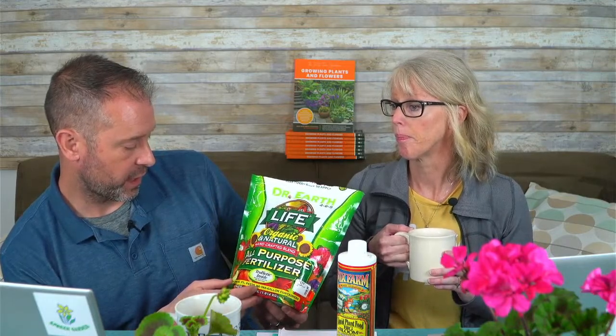Now there's 3 numbers. If you don't know, there's 3 numbers on every fertilizer container. And here's another one, and this is Dr. Earth's. We were happy with that. This is an organic and natural all-purpose fertilizer. Good stuff. Now this is more of a granular type of fertilizer. This is something you would mix into the soil, or put on top of the soil, and if you put it in a bed, you just put it over the top of the soil, put the mulch over that, and then water it in, and then it's activated and it works for so long.